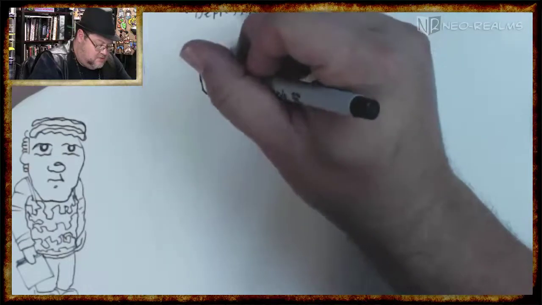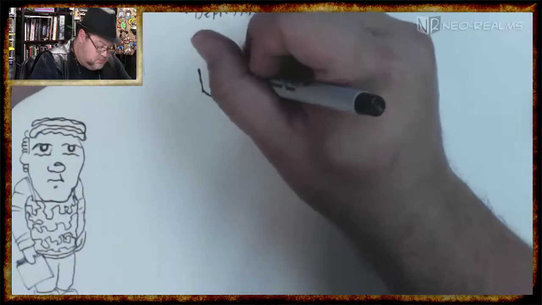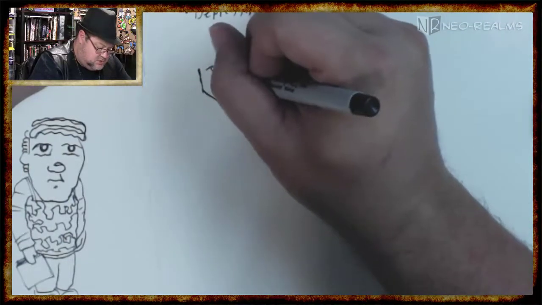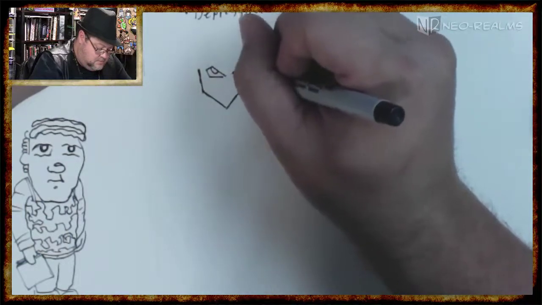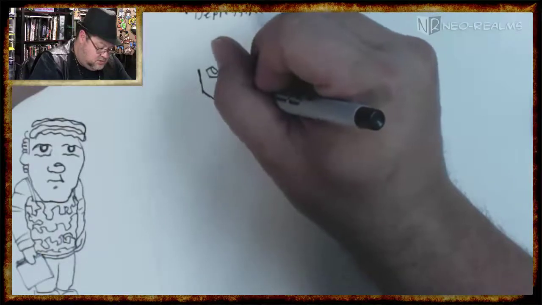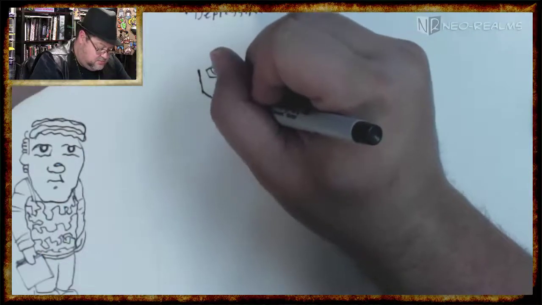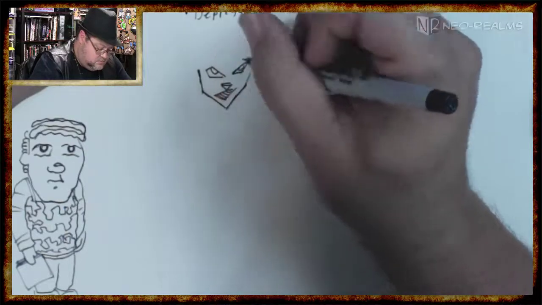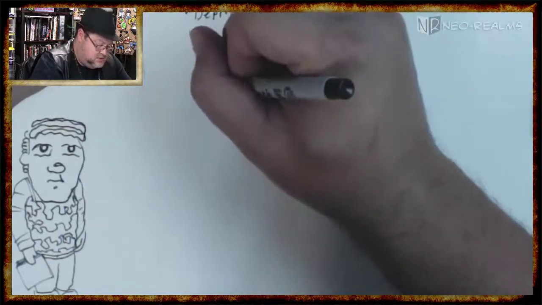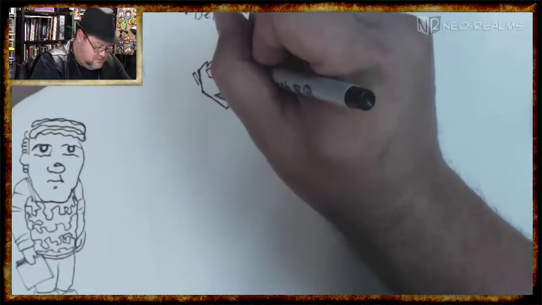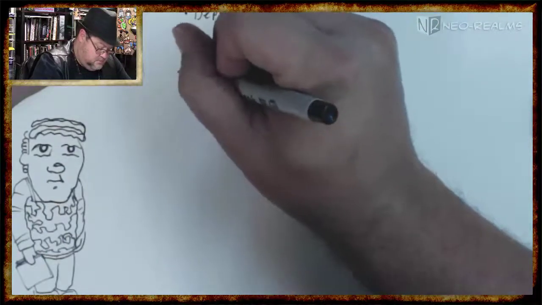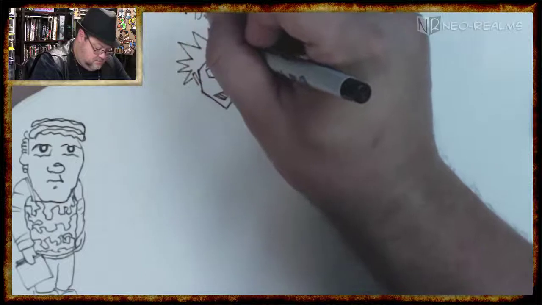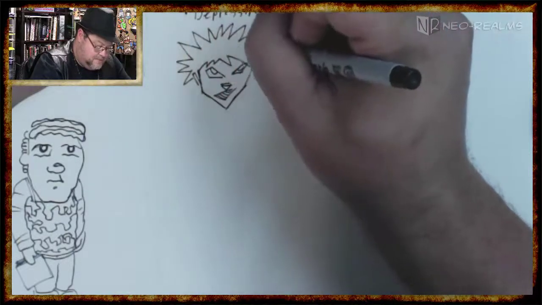That angry face. His eyes are going to be sharp. His nose is going to be sharp. His hair is going to be sharp. Give him that crazy anime hair.